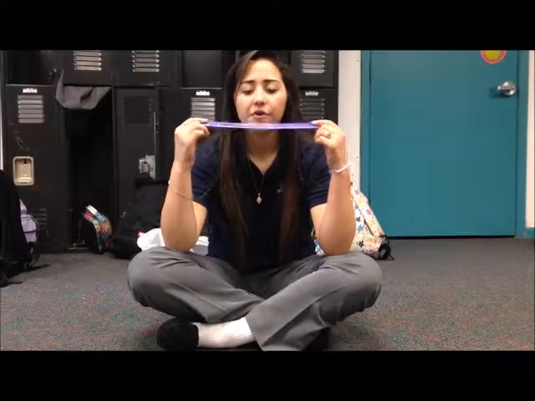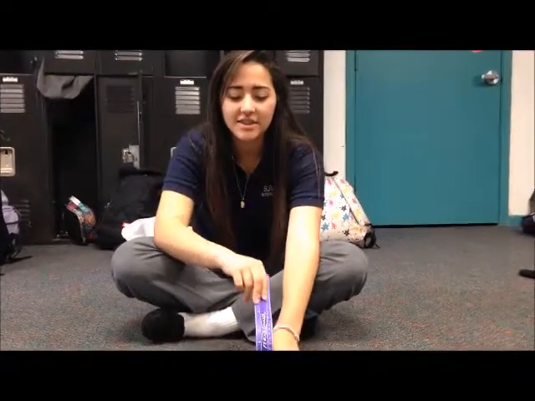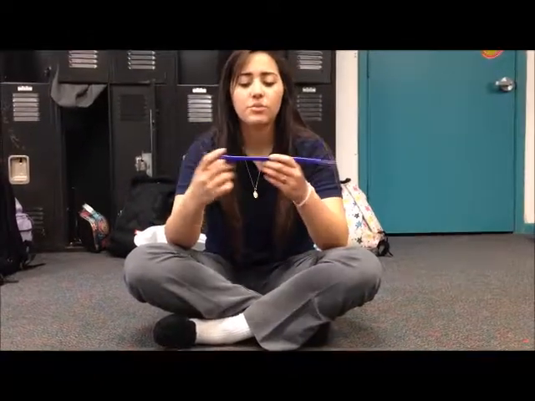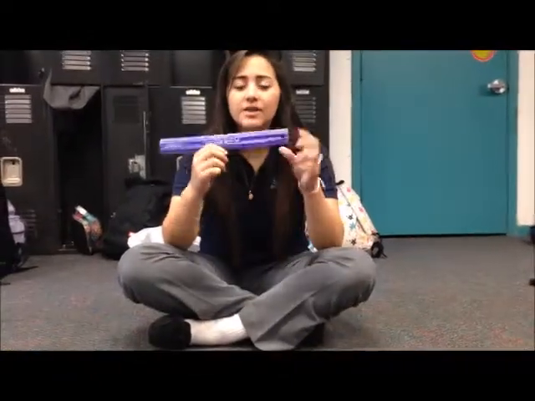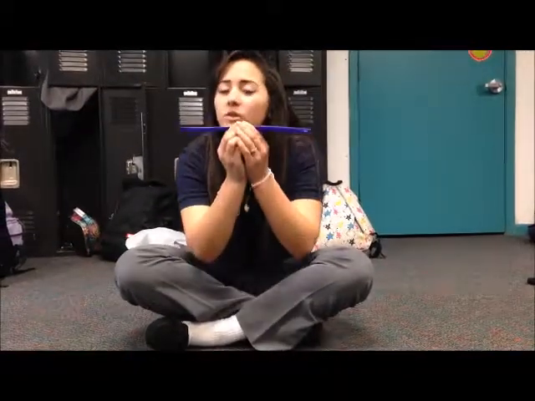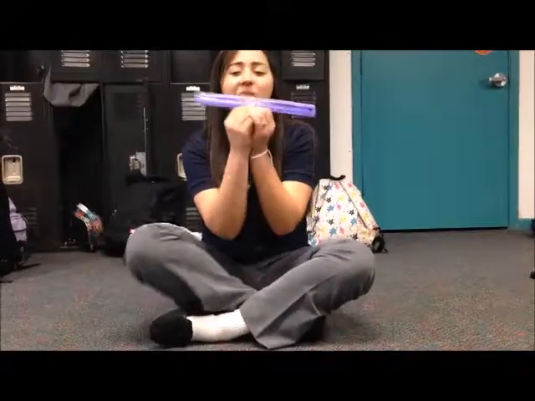For number 2, we had to use an object that had a slope of 0. So we chose a ruler because a ruler has a flat surface and it has all the same y coordinates. So we used a ruler.